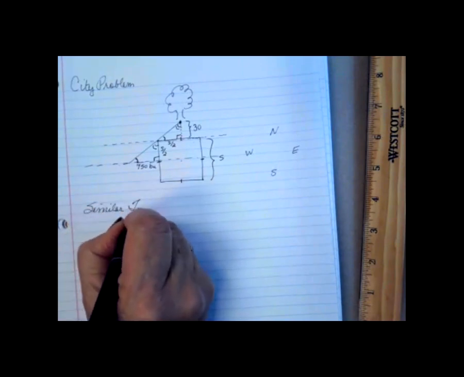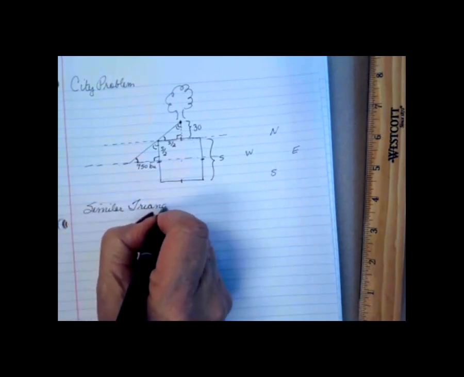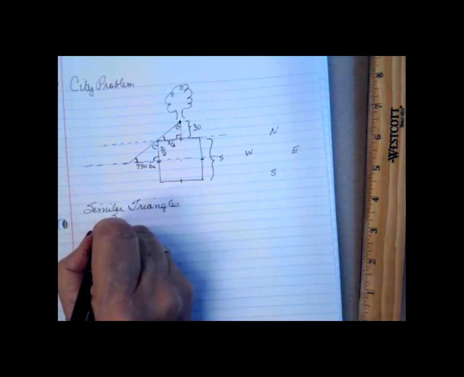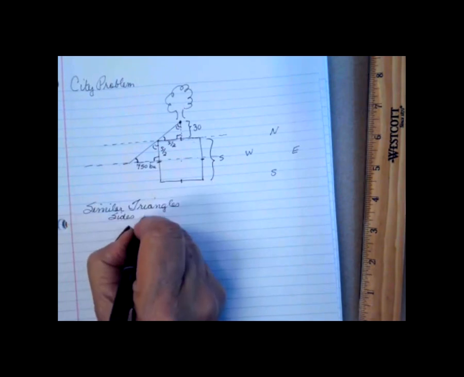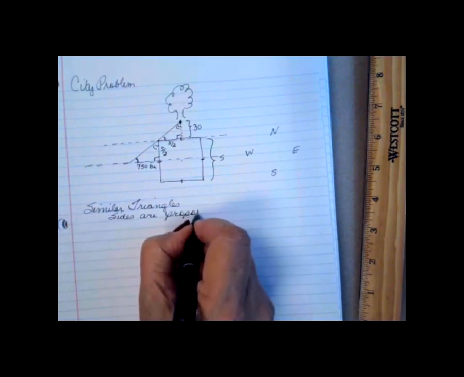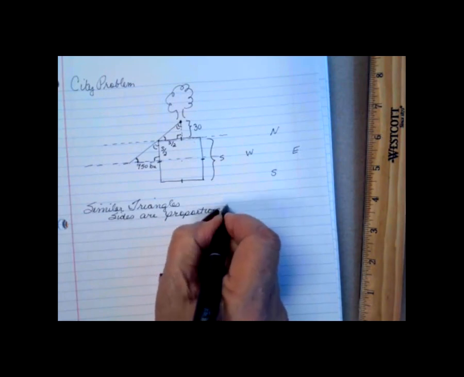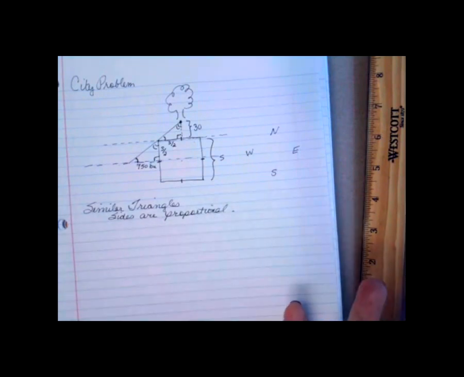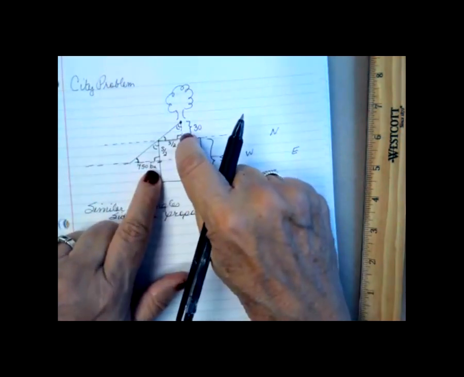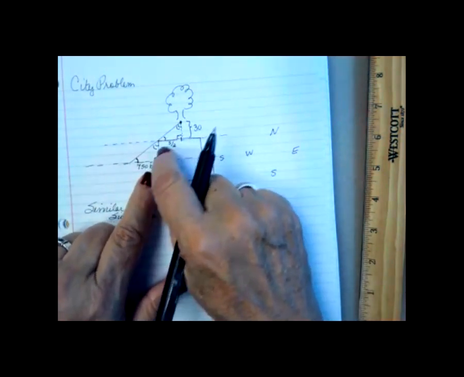And the absolutely wonderful thing about similar triangles is that I've got sides that are proportional, as long as I've got corresponding sides. And look, I do. I've got short leg to long leg, short leg to long leg.